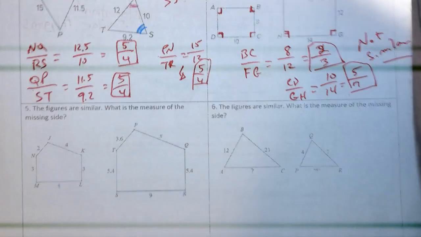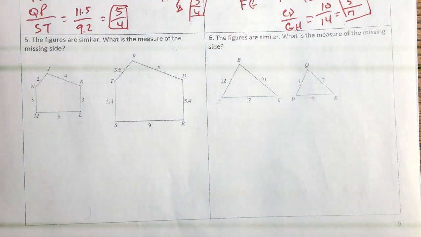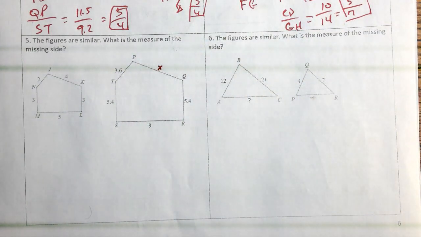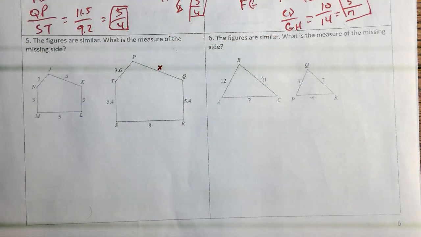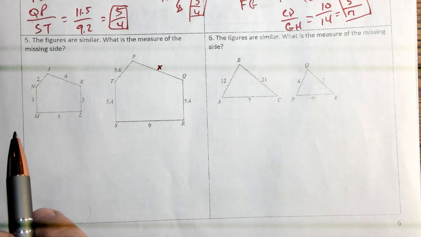All right, let's scooch down the page. Looking at number 5 and 6. Figures are similar. What is the measure of the missing side? So we got X here. I'm gonna just write these in. Can you see them okay? Yeah, X wasn't great. Okay.